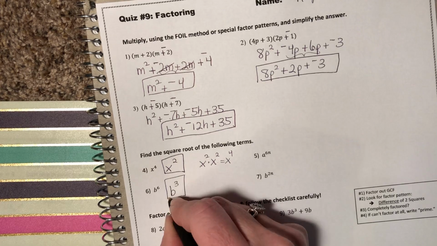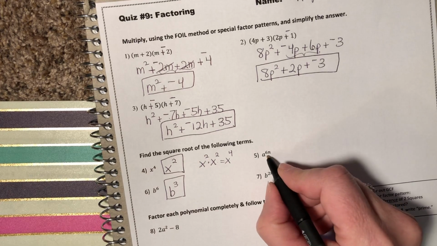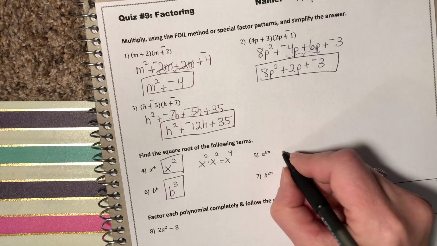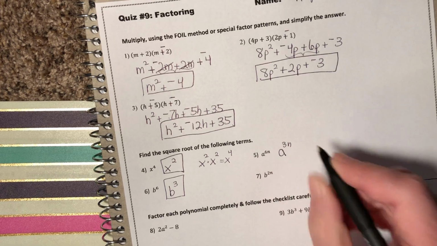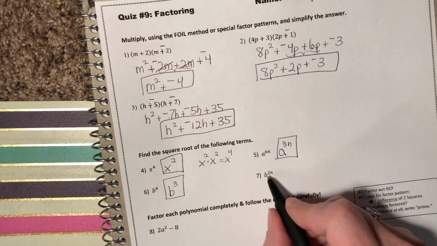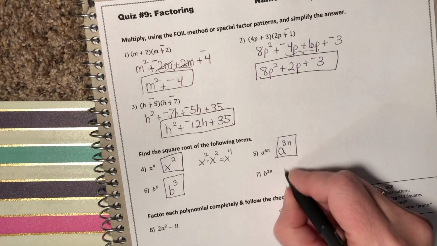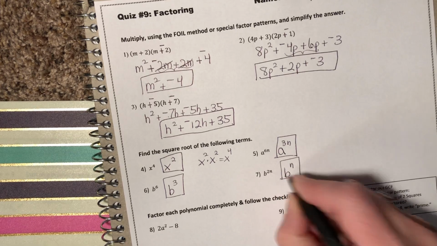b to the 3rd, take half of 6 is 3. Take half of 6n is 3n, so a to the 3n. Take half of 2n, which is just n, so b to the n.